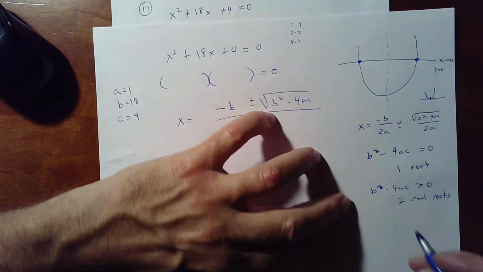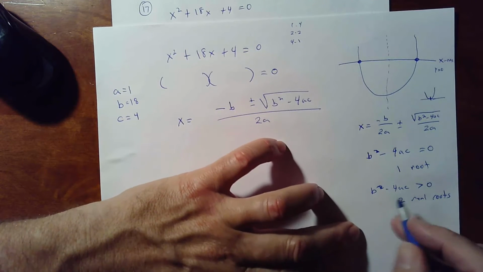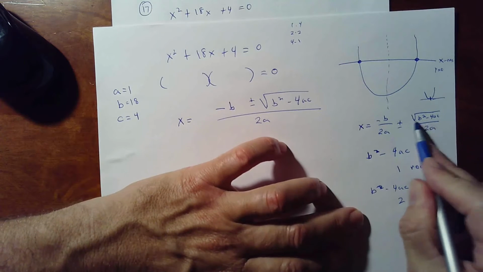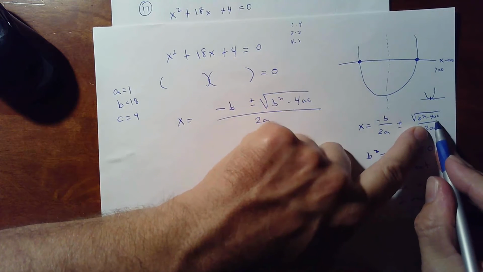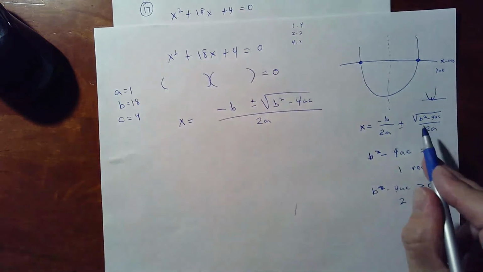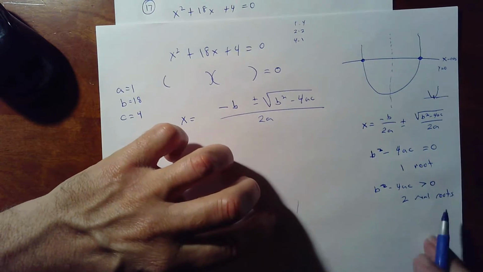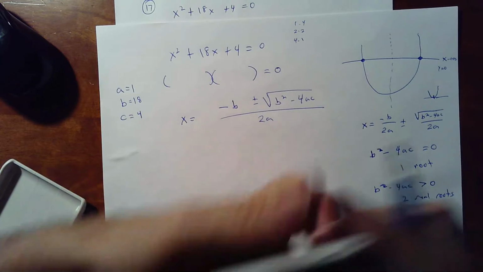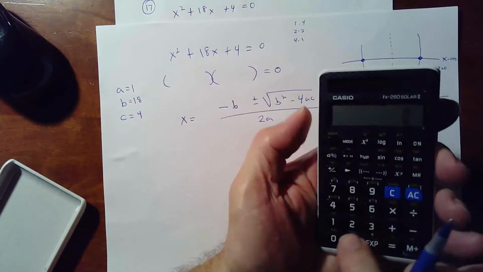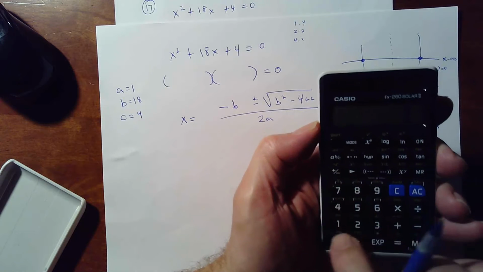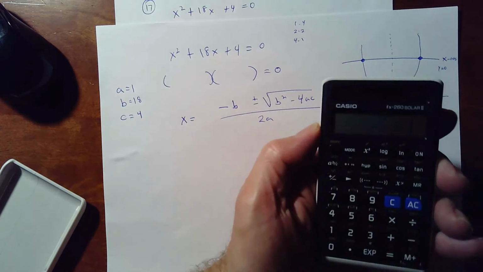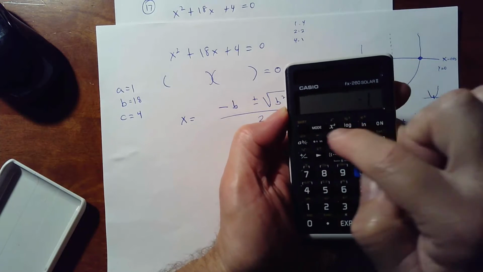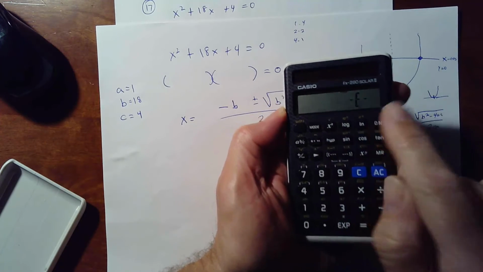Where it goes imaginary is when this is negative. When b squared minus 4ac is a negative value, then you're trying to take the square root of a negative, and your calculator gives you that error. If I grab my calculator here and put in 1, hit the negative sign, and then hit the square root button, I get an error.